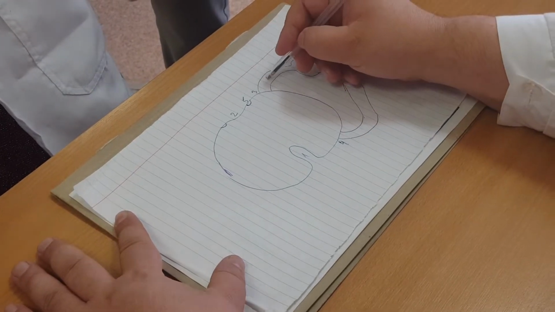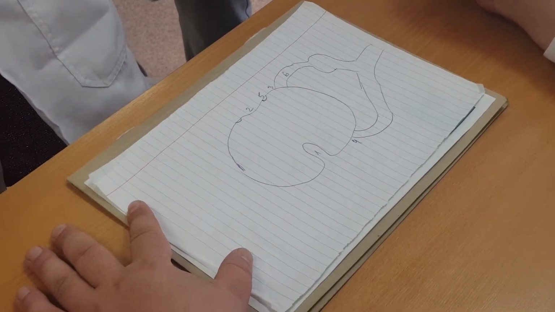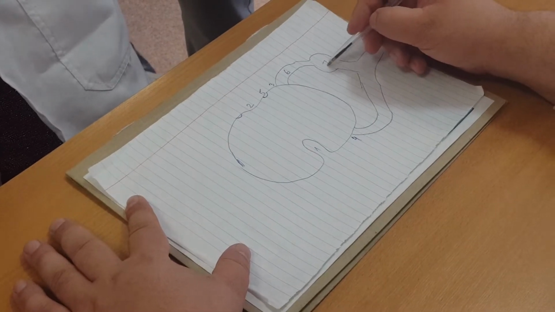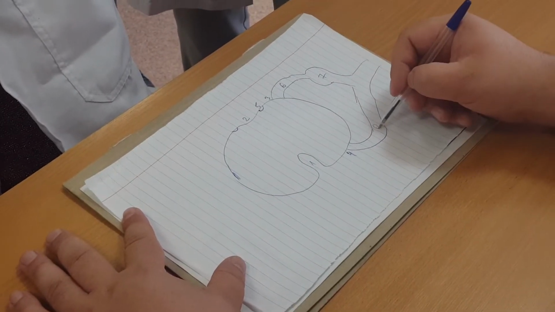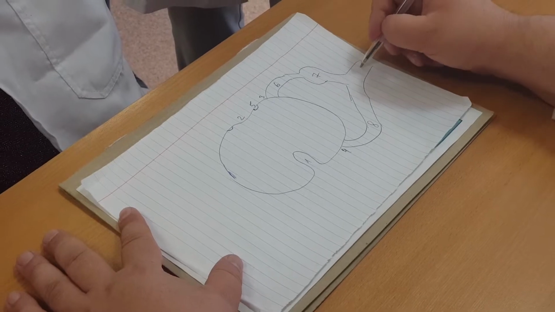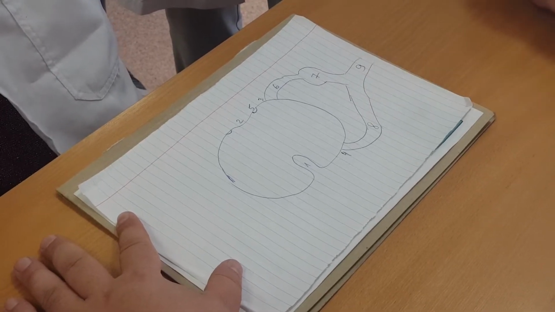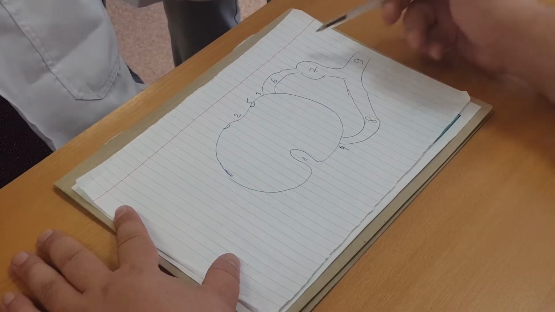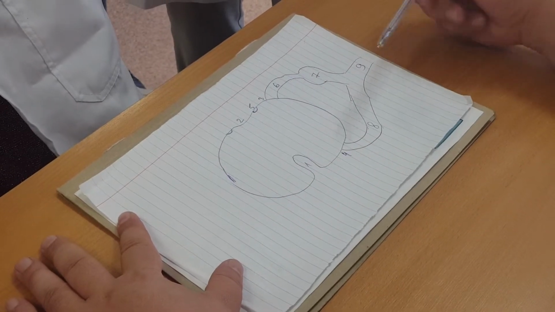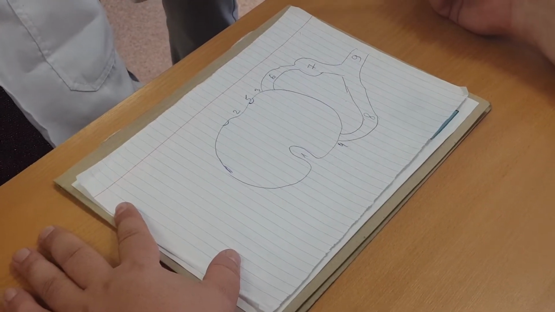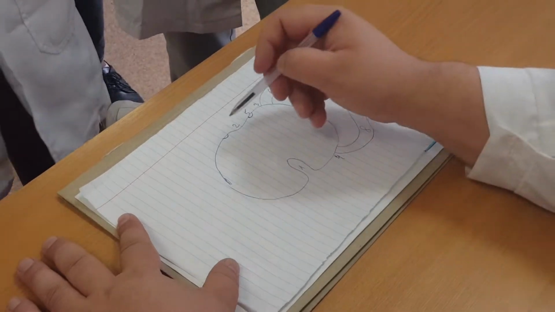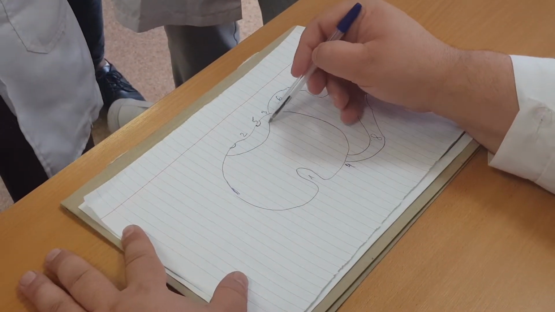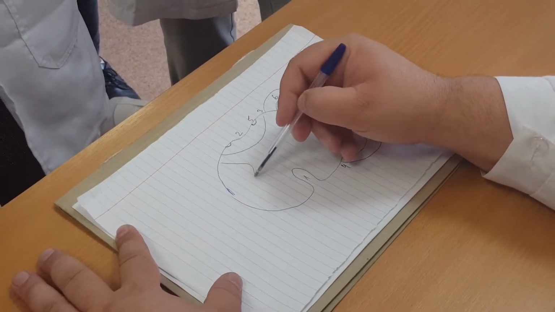Number six, that is radix, the posterior root. Number seven, that is a spinal ganglion. Number eight, anterior root. And number nine, trunk of the spinal nerve, truncus nervi spinalis. That is the first diagram, external structure of the spinal cord. Second diagram, internal structure.